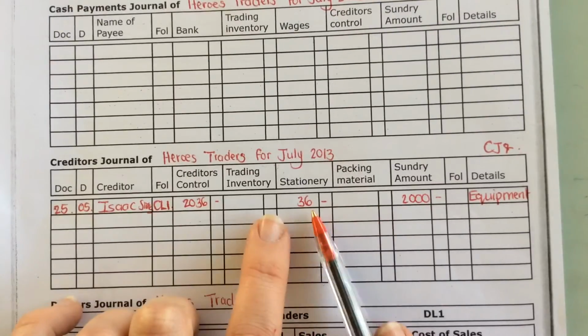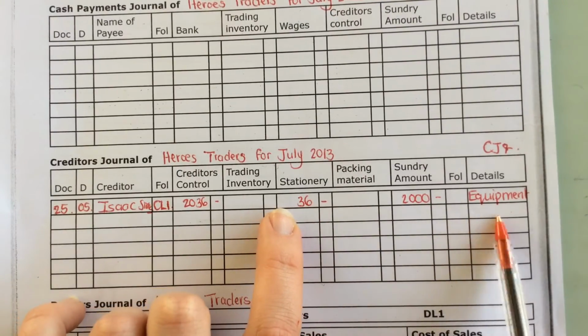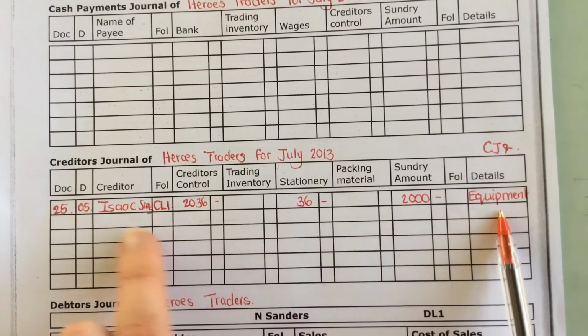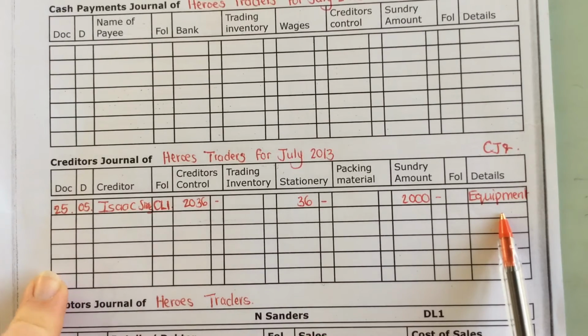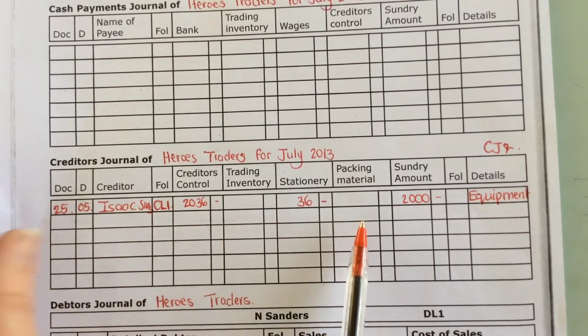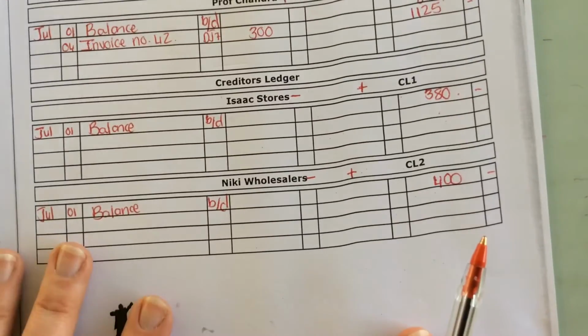If there was no column for stationery, you could just add it under sundry, then your next transaction would start in the next line. But you don't write here again, and you don't put a second invoice number. Okay, it affects the amount that I owe them, so I need to go update their creditors ledger account. So go to their creditors ledger.